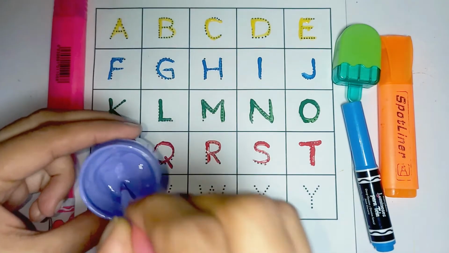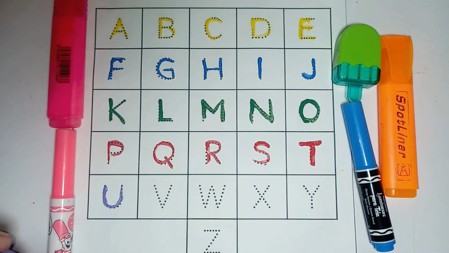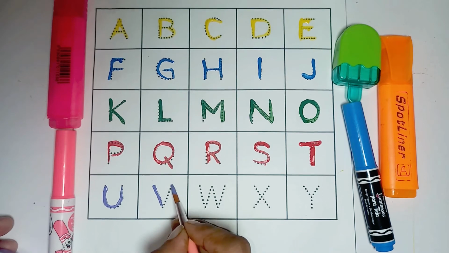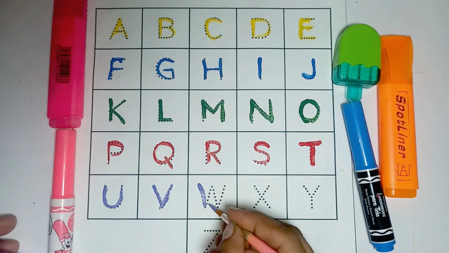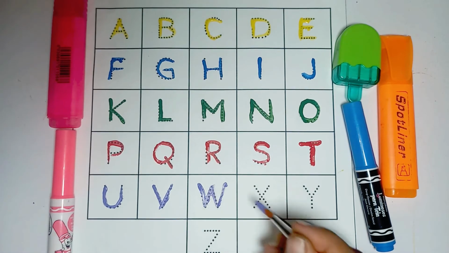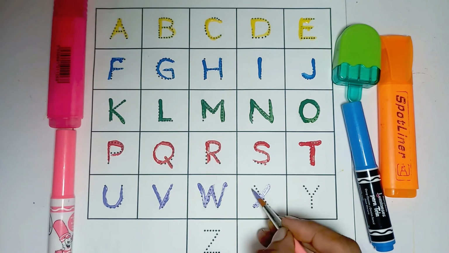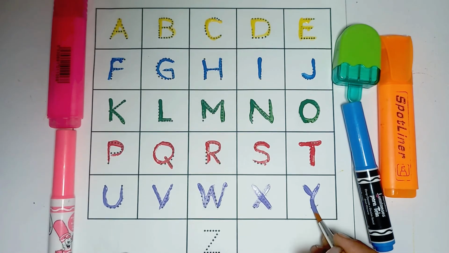Purple color. U is for umbrella. V is for van. W is for watch. X is for X-ray. Y is for yak. Z is for zebra.